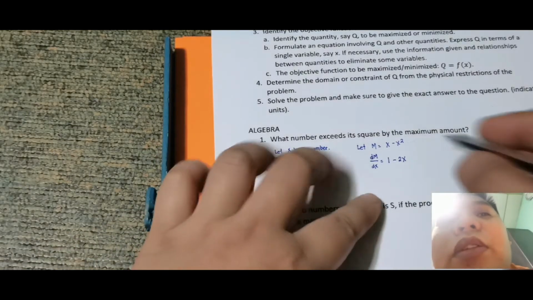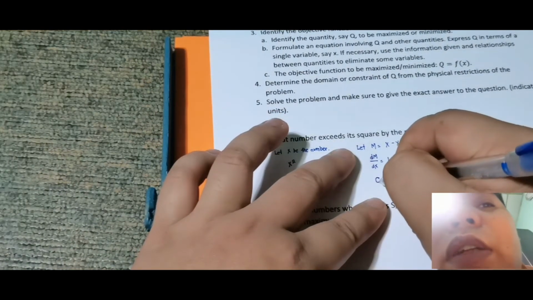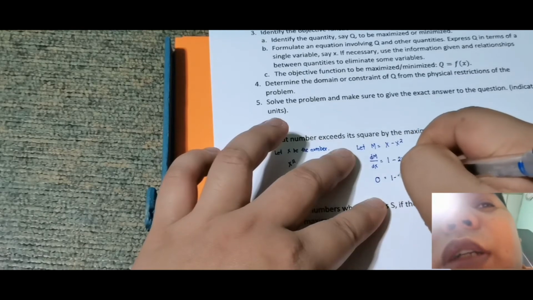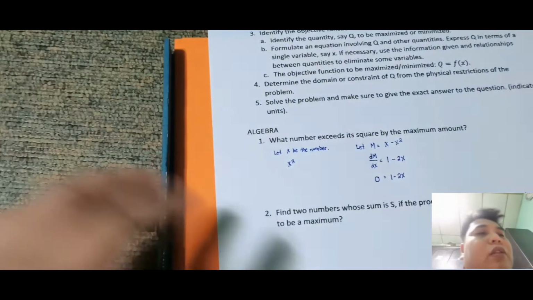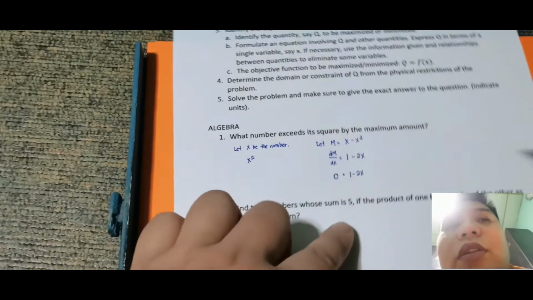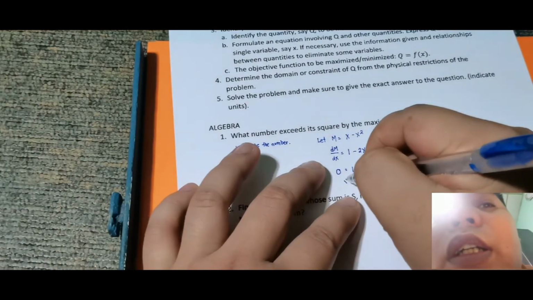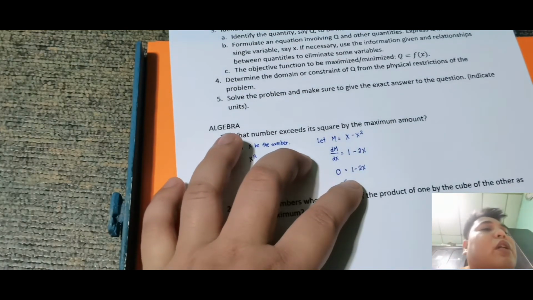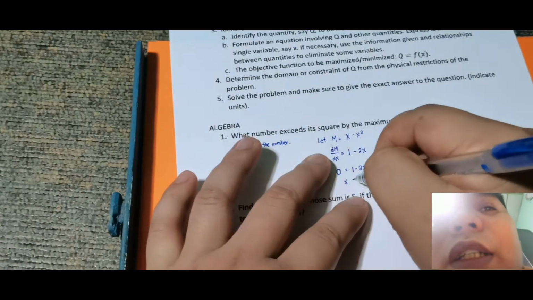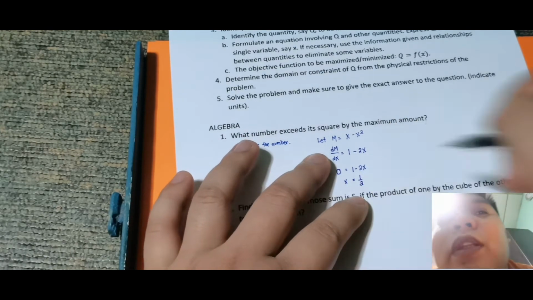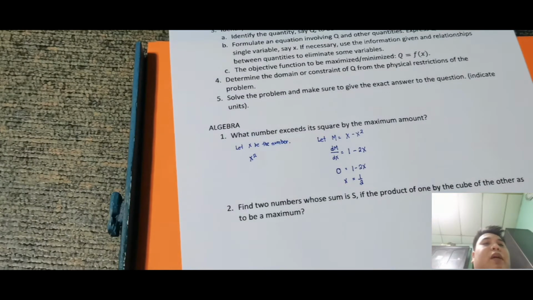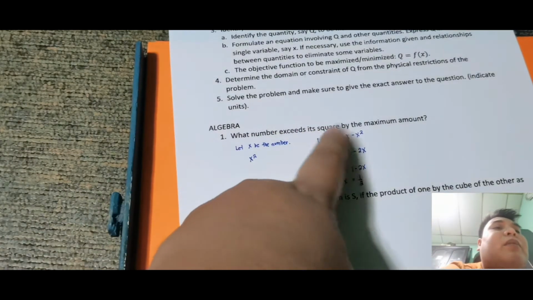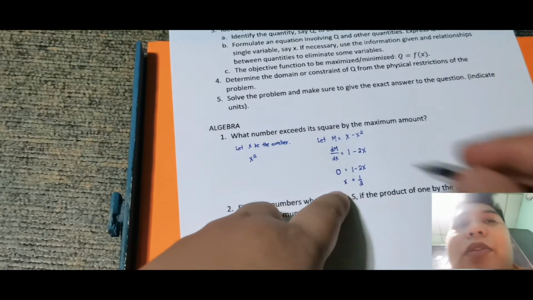So, 0 is equal to 1 minus 2x. Then, we need to determine the value of x. Obviously, negative 1 is equal to negative 2x, or x is equal to 1 half. Ang ibig sabihin, yung number na ini-exceed yung square niya by a maximum amount is 1 half. So, check natin.